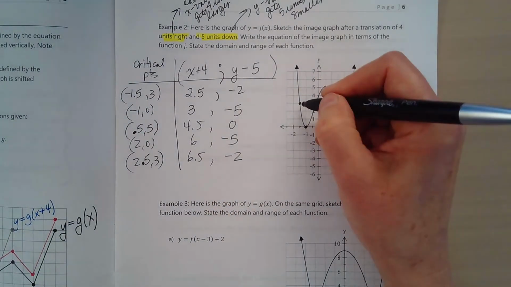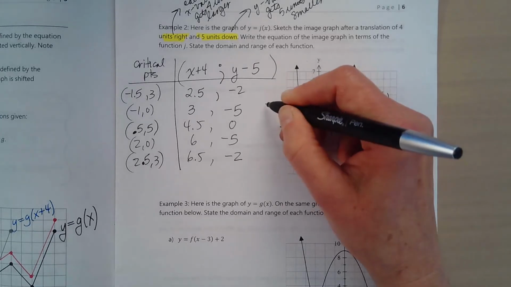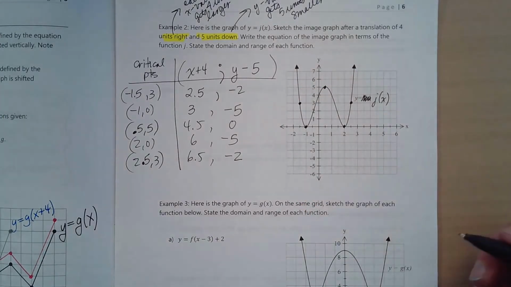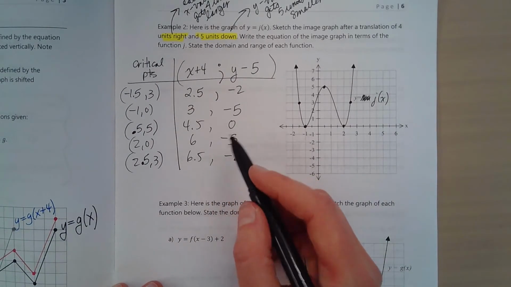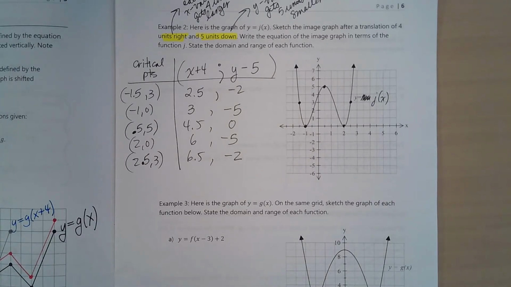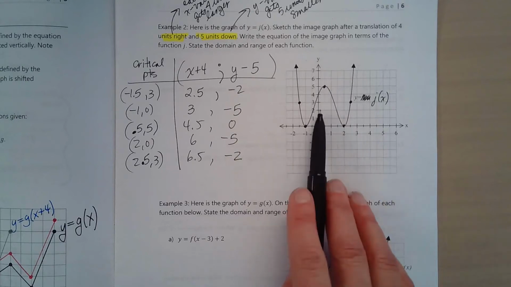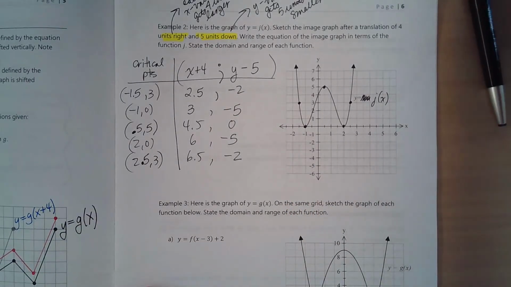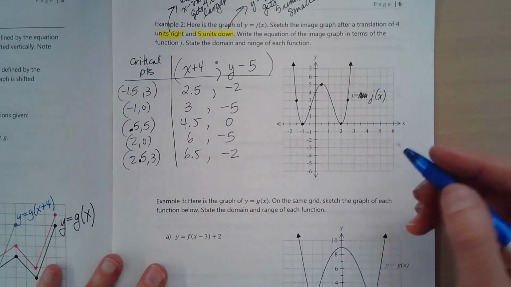Now, I could have taken each of these points, just so you know, and shifted 4 to the right, which is kind of hard to do, and then 5 down. But I'm going to introduce the mapping approach at the beginning, because once we get into stretches and reflections and we have 5 different translations, you can't transform your graphs 5 different times in the same picture. Mapping allows you to do all the changes at once. So let's see what we got.